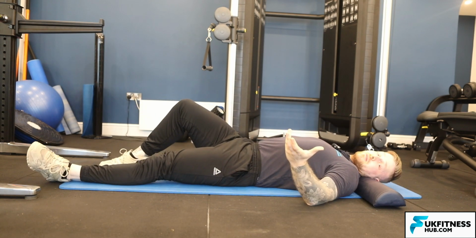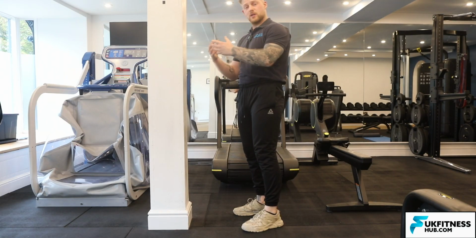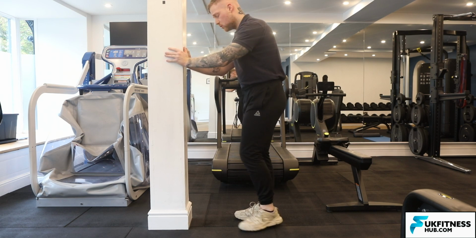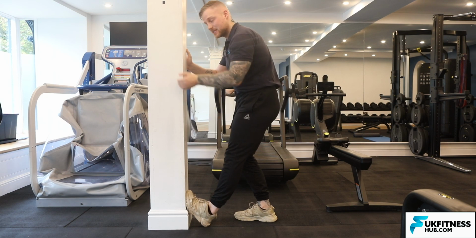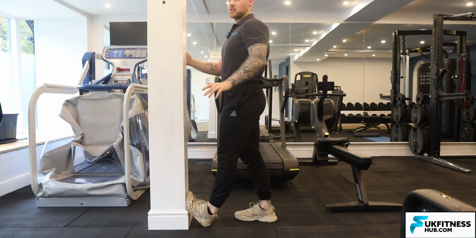Finally, we've got our calf stretch, which is standing up. For the calf stretch, what you're going to do is find a wall. You're going to bring your heel as close to the wall as possible. So really bring it as far as you can into the wall. Come up nice and straight. You might already feel the stretch in this position.